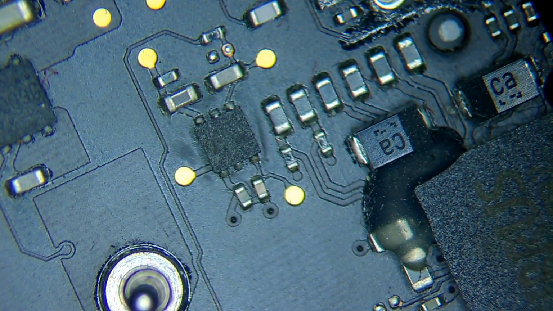So, let's see what this chip does. Okay, this is a MacBook A2036, 820-3662. Gonna open up my schematics. 3662.